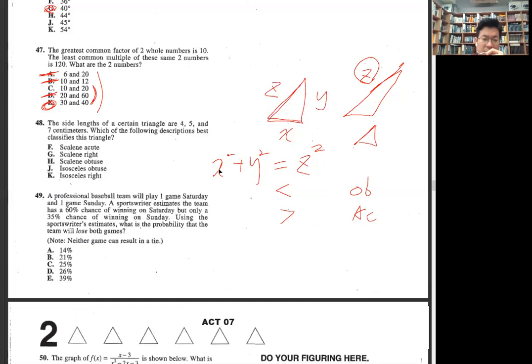If you square 4 and 5, 16 plus 25 is 41. That is less than 7 squared, and 7 squared is 49. Then it has to be obtuse. This is not isosceles because these two numbers are different.